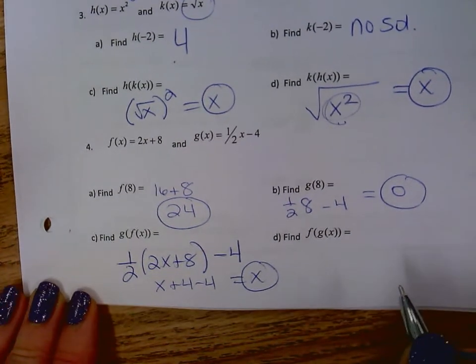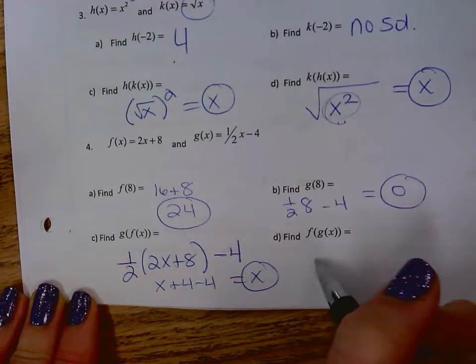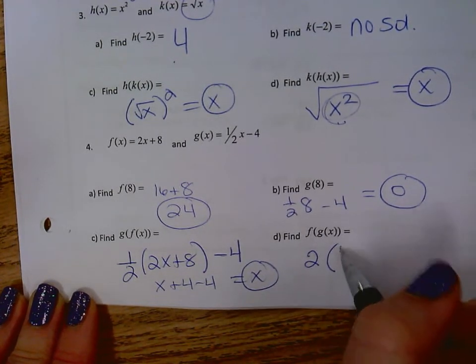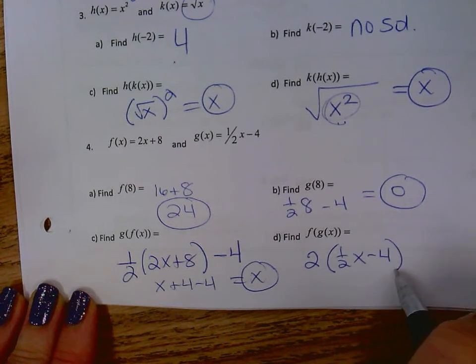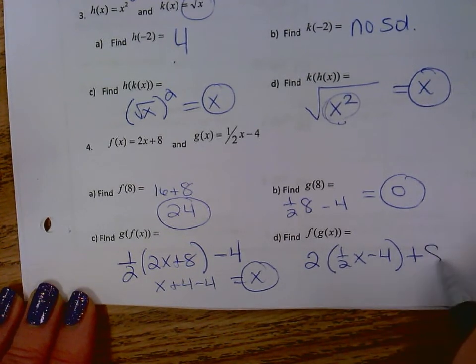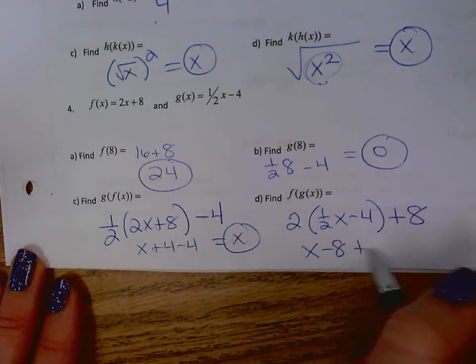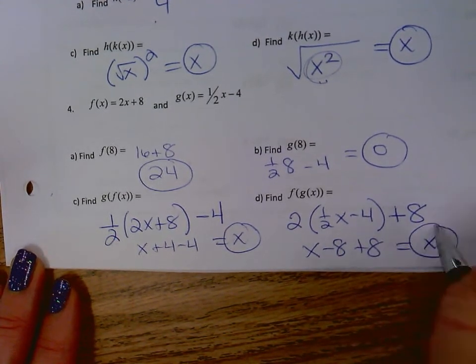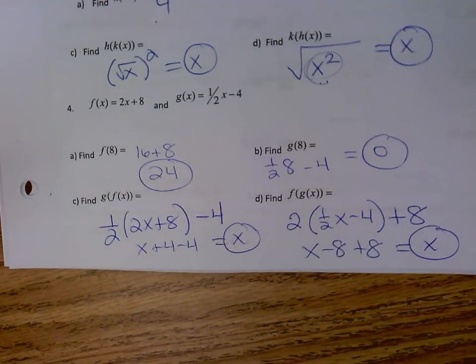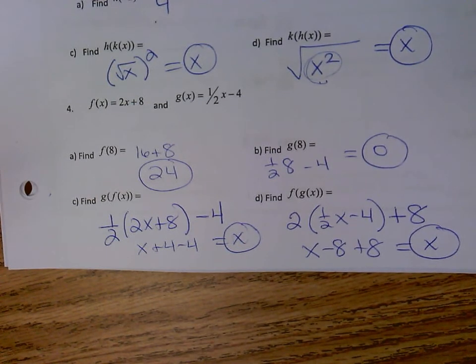All right, g into f, I take 2 times 1/2 x minus 4 and add 8. So I still get x minus 8 plus 8. So I still get x. So just being comfortable plugging a function into the other function is the idea of composition. Does that kind of make sense?